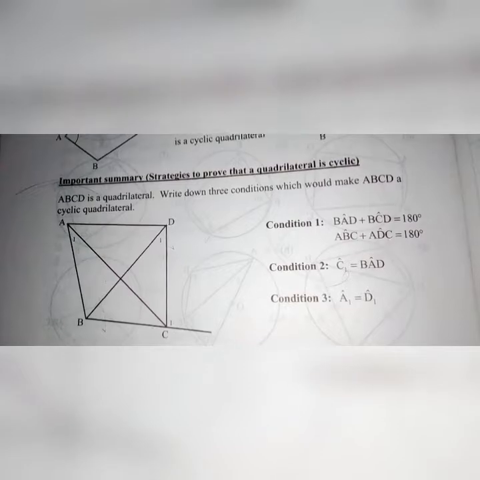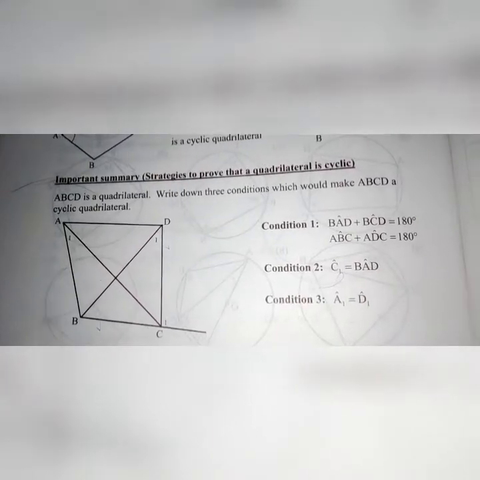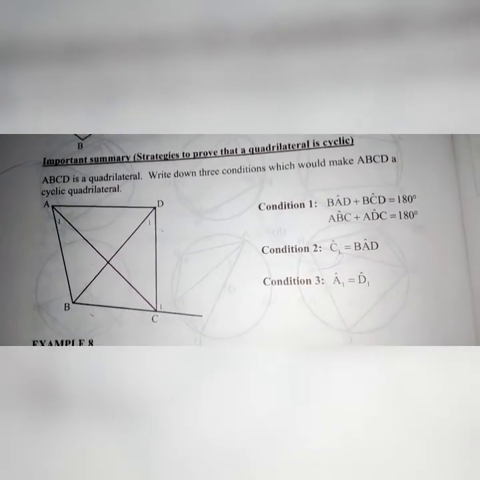So condition 1 is from Theorem 5, which says the opposite angles of a cyclic quad are supplementary, or they add up to 180. So here we have BAD plus BCD. So you have angle A that is opposite to angle C, and they add up to 180 degrees. And you also have ABC plus ADC. So you have angle B that is opposite to angle D, and they add up to 180 degrees. That comes from Theorem 5.